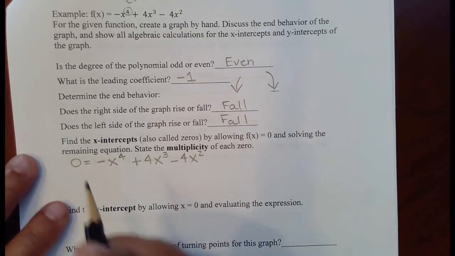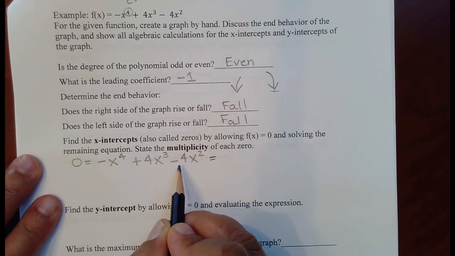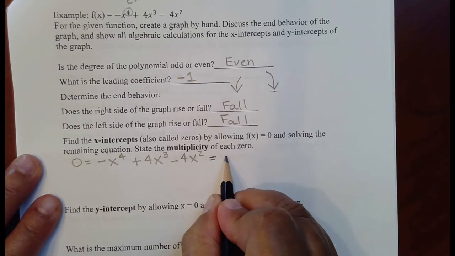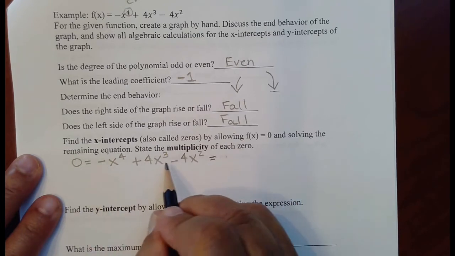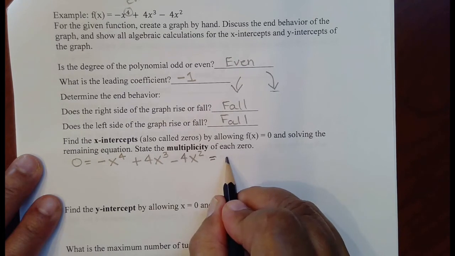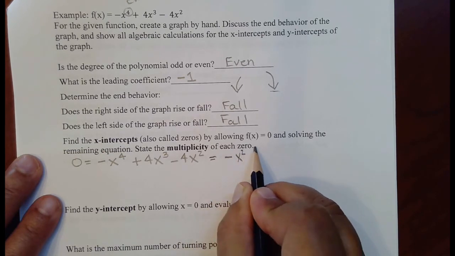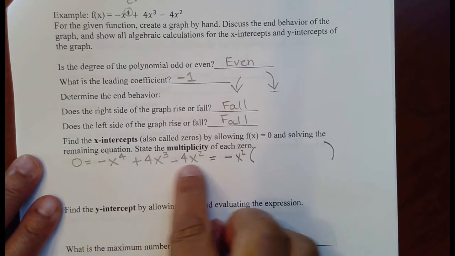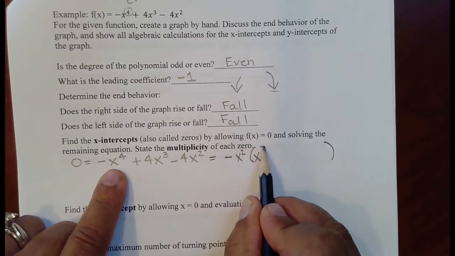So I'm going to take out a negative. I'm going to take out an x squared. That'll be my GCF. You always put one parenthesis next to the GCF and use it as a multiplier to regain each of these terms. So negative x squared times what gives you x to the fourth? X squared. Negative x squared times what gives you this? Well, I want to end up with a positive 4, so negative times negative would be that positive 4. X squared out here times an additional x would give me that x cubed. And then negative x squared times what gives me this negative 4x squared? That would be positive 4.